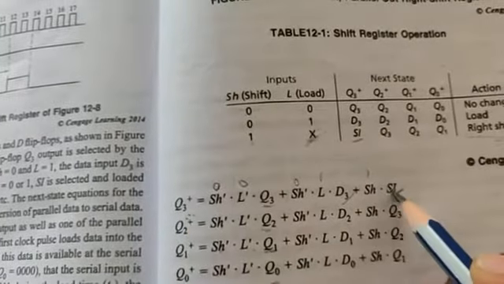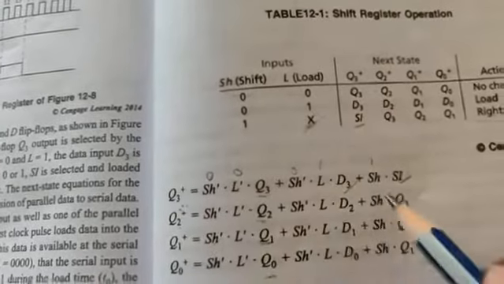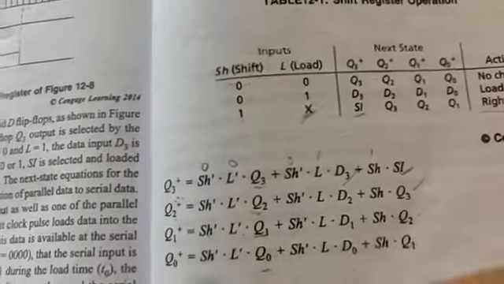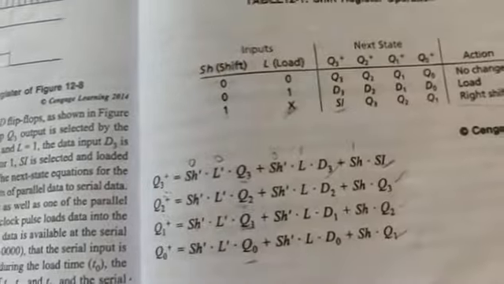That's it. This is parallel in, parallel out or serial in, parallel out. The same thing is represented with waveforms.